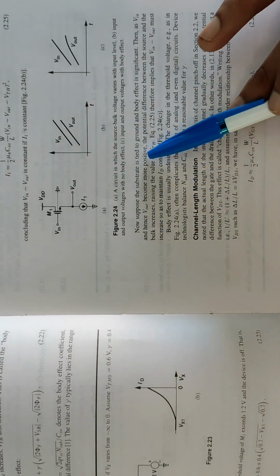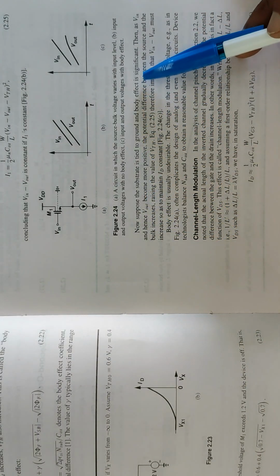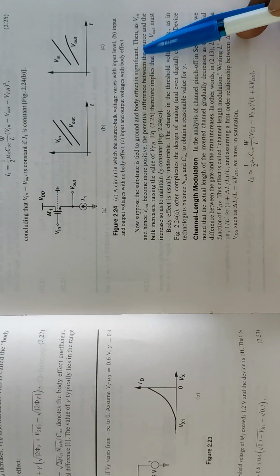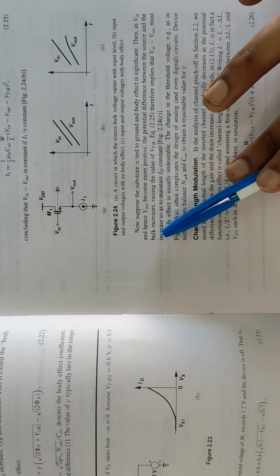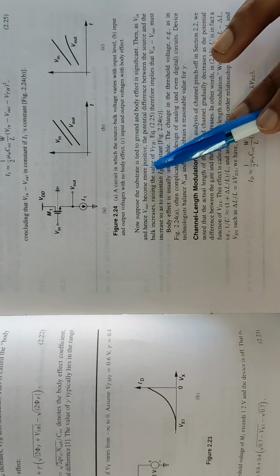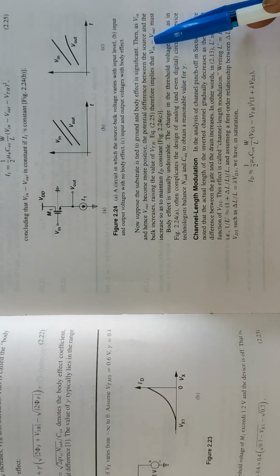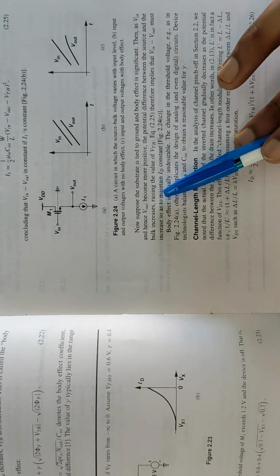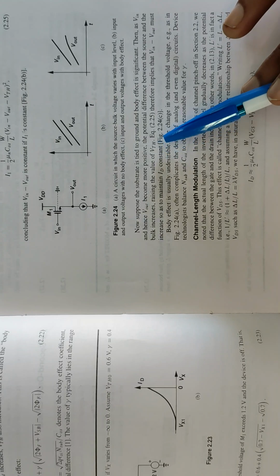Now suppose the substrate is tied to ground and body effect is significant. As Vin and hence Vout become more positive, the potential difference between the source and the bulk increases, raising the value of VTH.